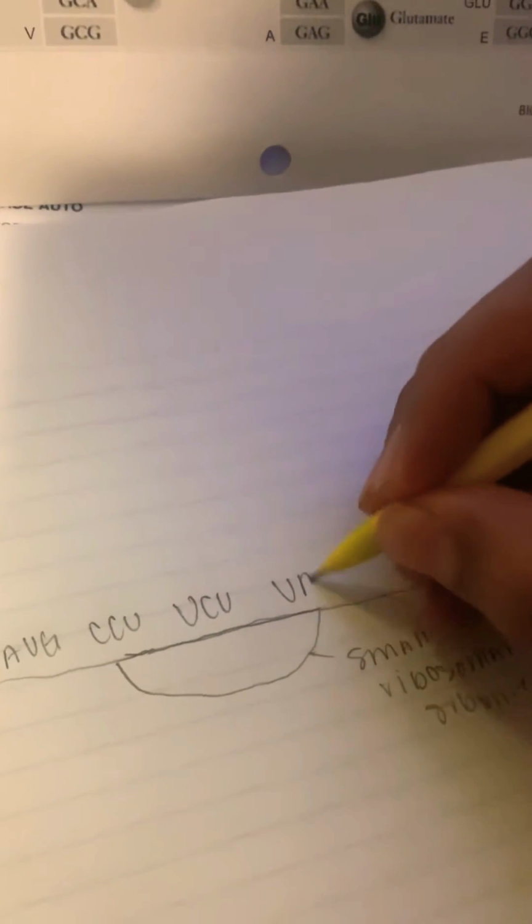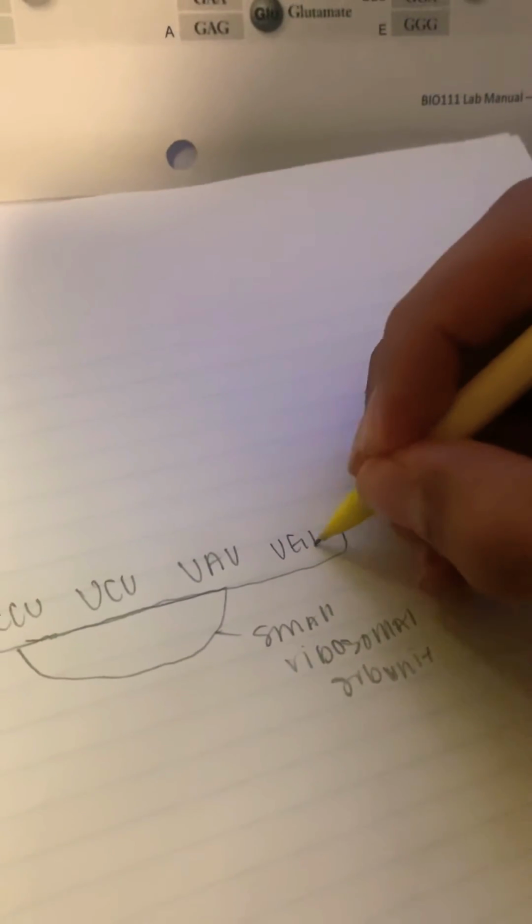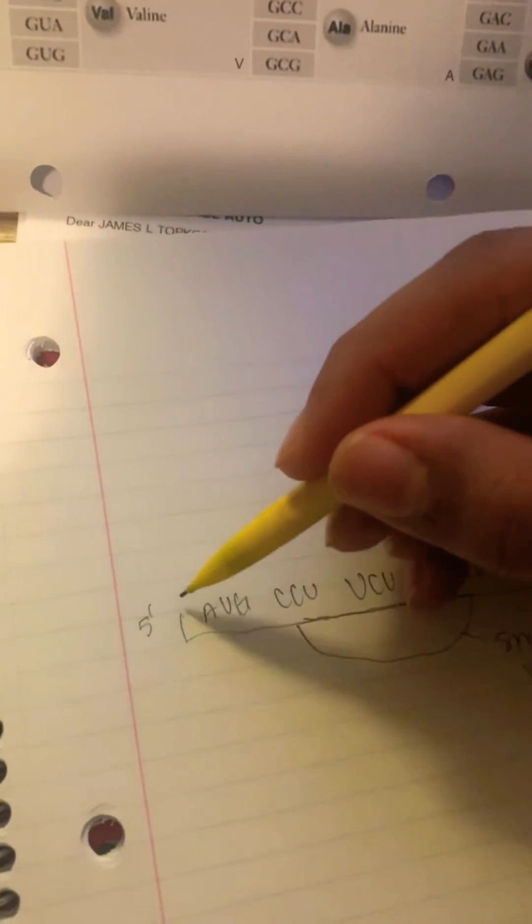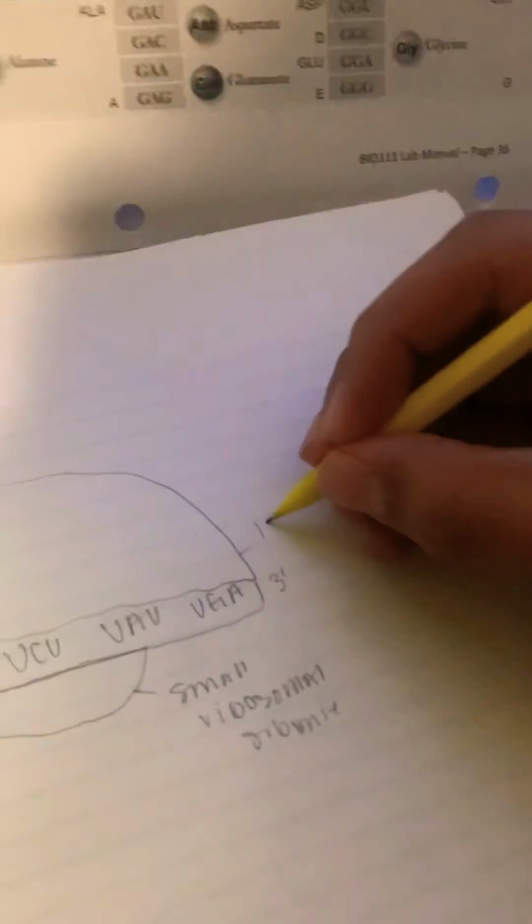So for example, our start will always be AUG. And then I guess we can do CCU, and then we'll do UCU, UAU, and UGA, sure. So this is our mRNA, which is read from 5' to 3'. And once the tRNA enters, it's going to enter through the large ribosomal subunit.